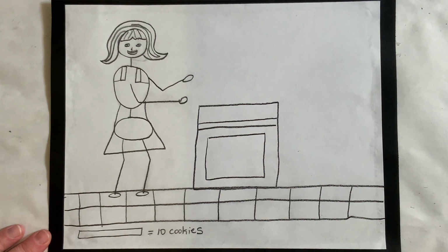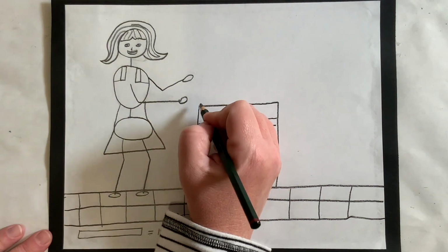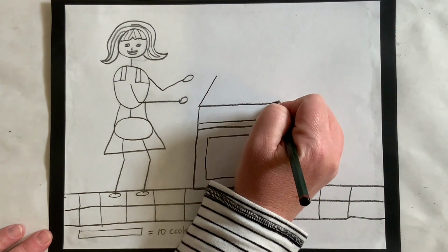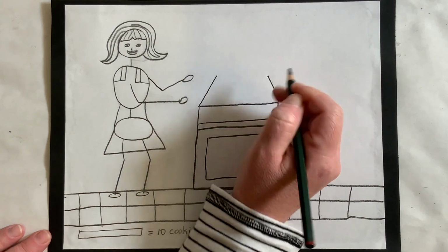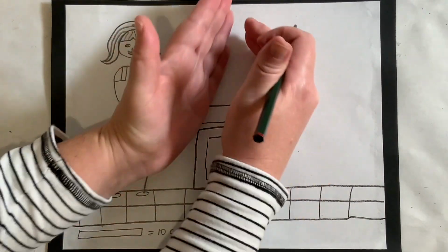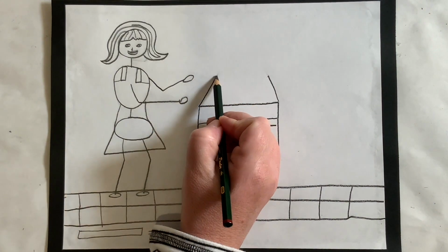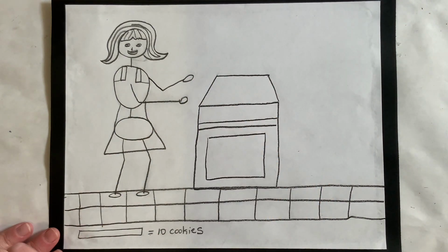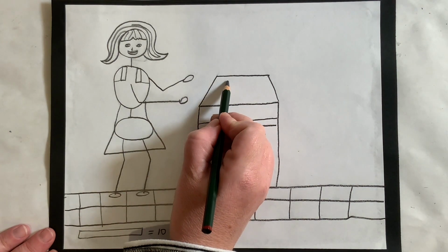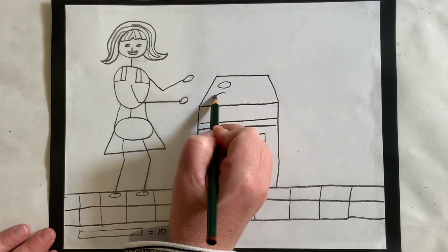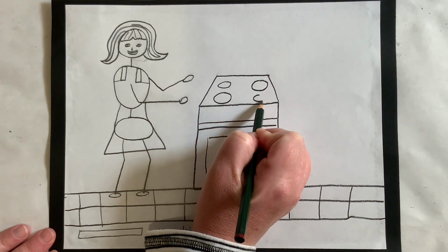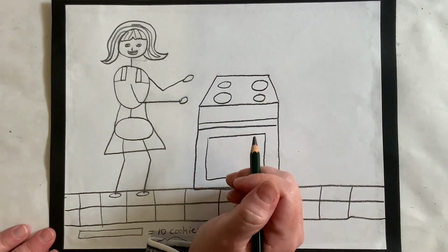Now we're going to draw 2 straight lines, so watch. They're going to be diagonal going at a slant, just a slight slant. And then we're going to make a straight line going across. That's going to be the top of the stove. And my stove has 4 circles, or they call them burners, okay?